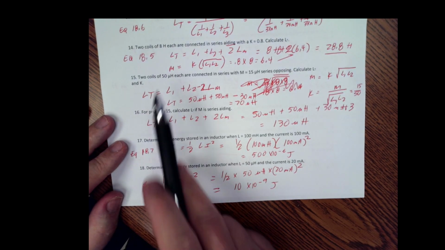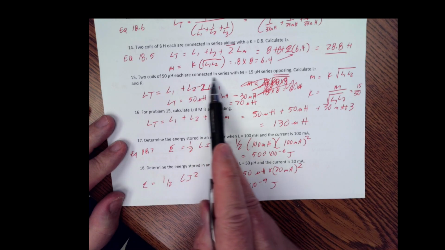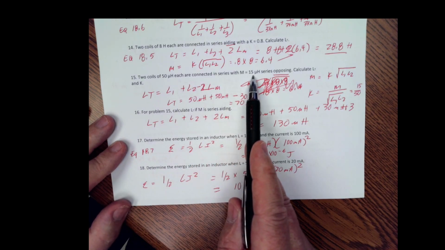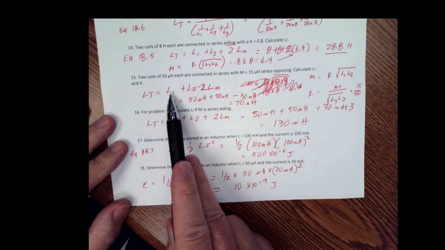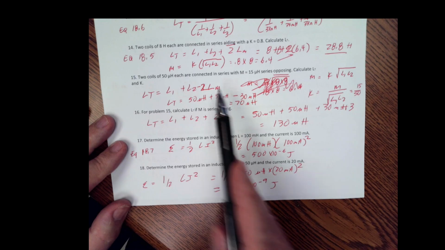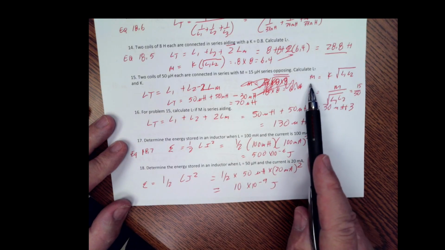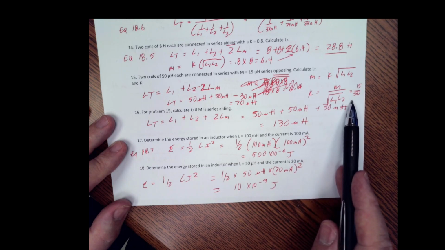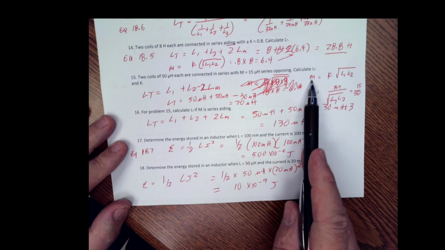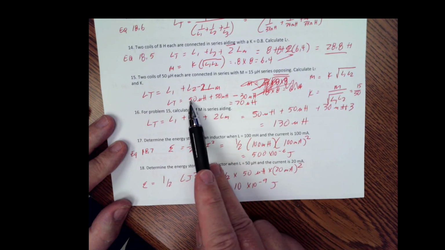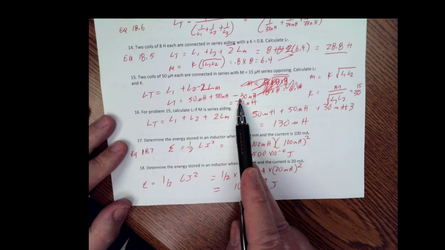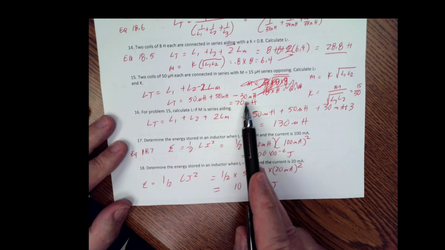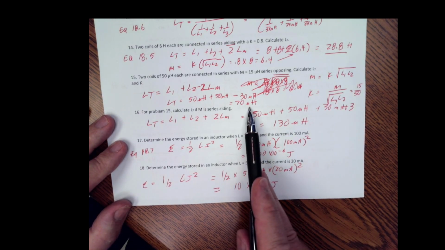Right, and then number 15 says 2 coils are connected in series with M equals 15 microhenries, series opposing. So now LT equals L1 plus L2 minus 2LM. So again, we're going to find K, and then once we have K, we can find M, and then we're at 50 microhenries plus 50 microhenries minus 2LM, so 2 times 15 is 30, and that comes out to 70 microhenries.